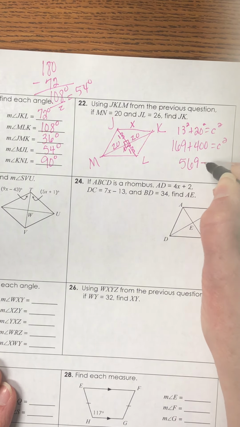If I want to find AE, that's one of the legs of my right triangle, I'll do a squared plus b squared is equal to c squared. Okay, so let's work that out. We've got 17 squared, which is equal to 289. Then we've got 22 squared, which is equal to 484.